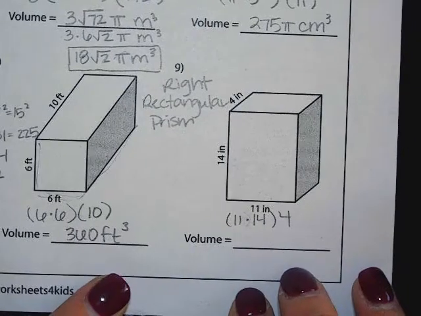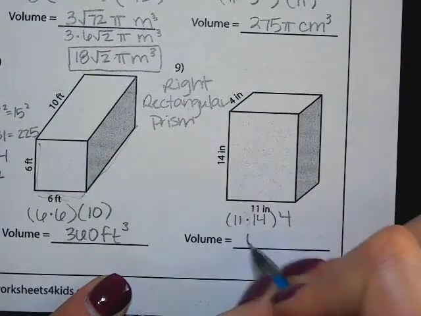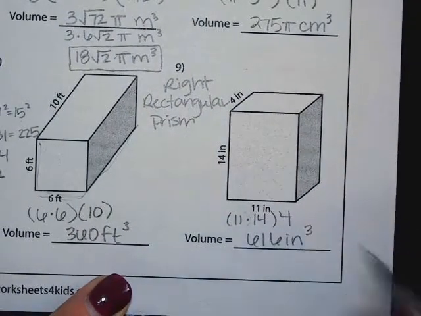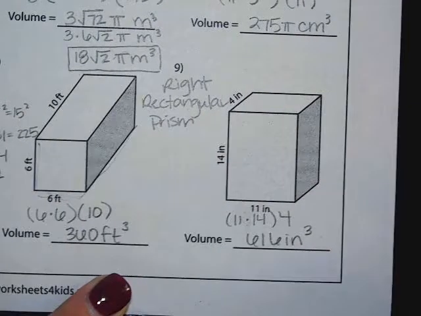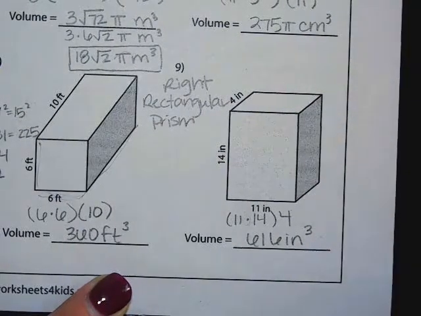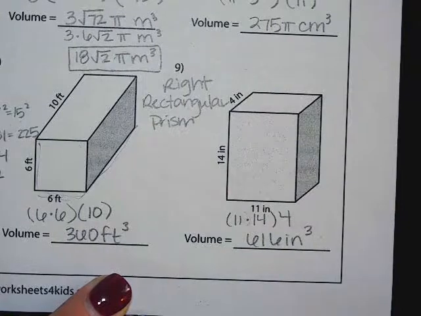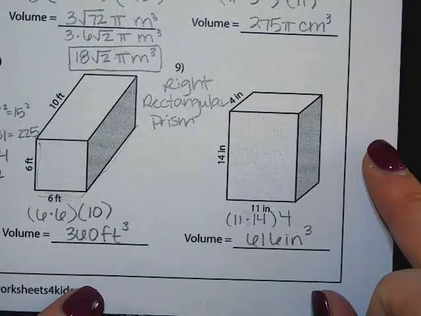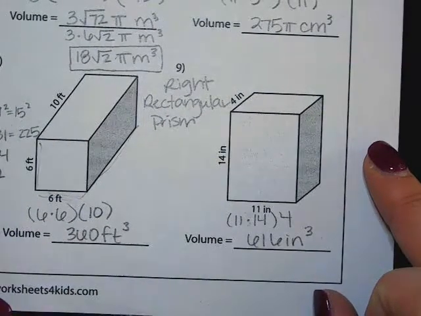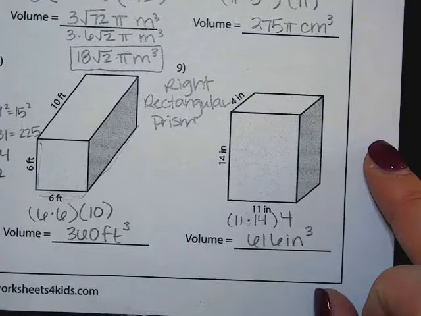All right, what did we get? 716 inches cubed. Marvelous. Okay, I need you to switch colors. So grab a pen, grab a marker, switch colors. Sorry, there's markers in the back. Just not yellow.